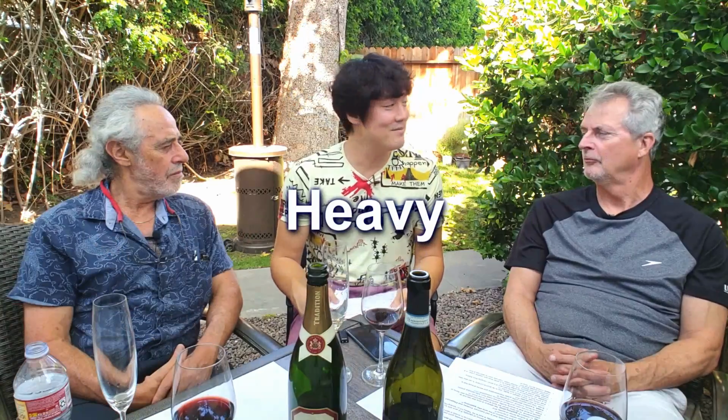What is heavy? A wine that has too much alcohol, too much ripe tannin. This wine is really big, which for somebody who likes those kinds of wines would be a positive thing. Somebody who doesn't like those wines would say it has too much oak, too much alcohol, too much.